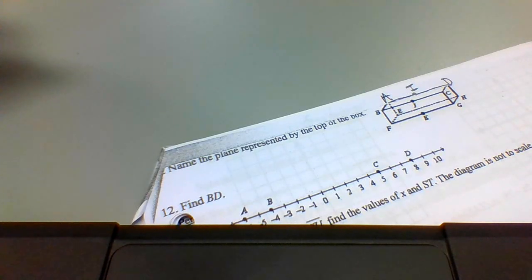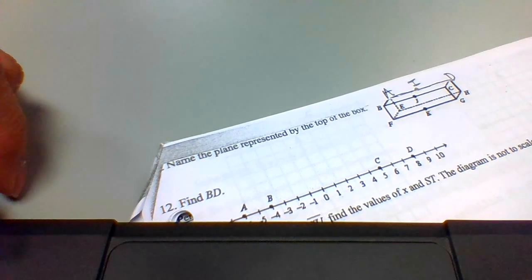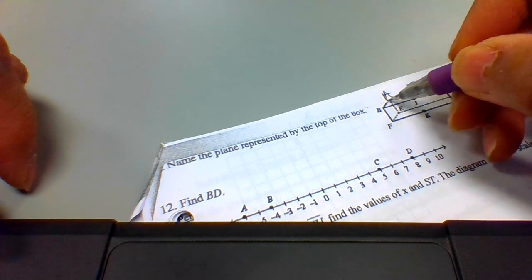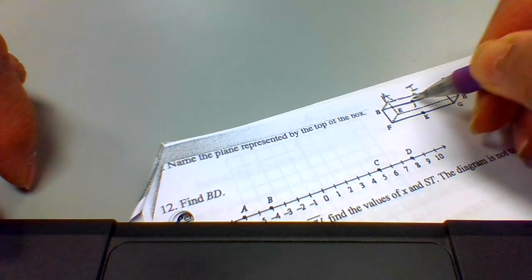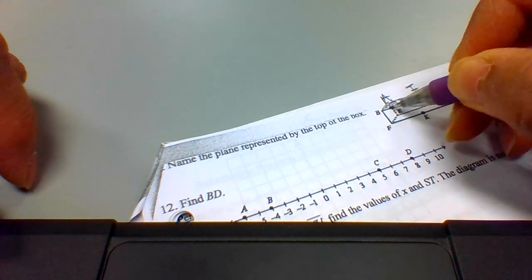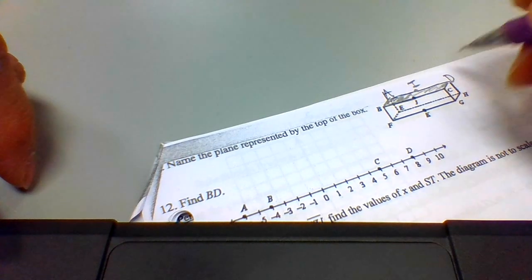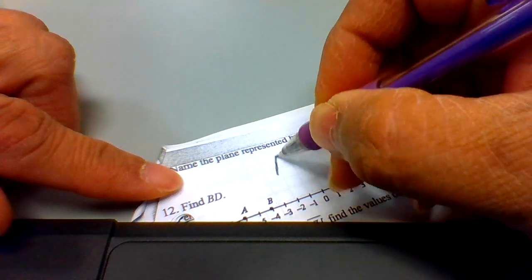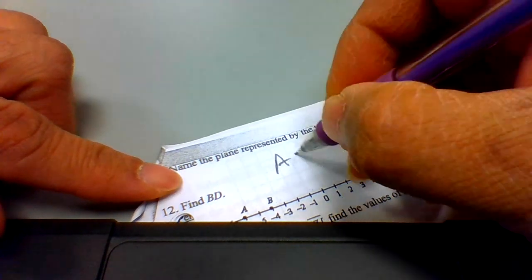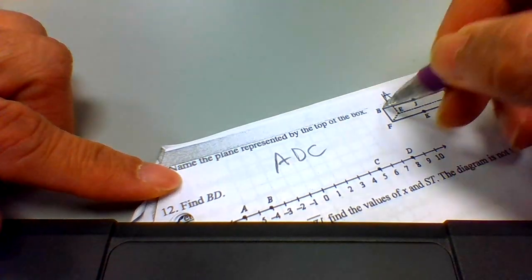First semester, final exam review, page 3. Name the plane represented by the top of the box. Okay, well, this would be the top of the box right here. So usually you name the corners, you don't name the things in the middle. So you just name the corners. So A, D, C, B.